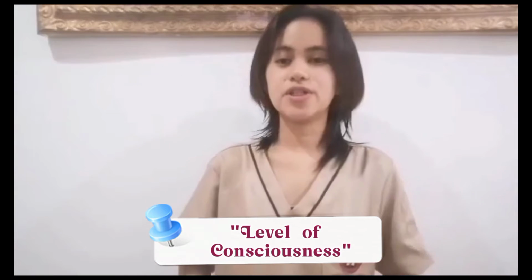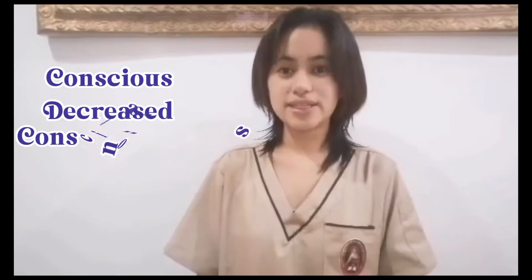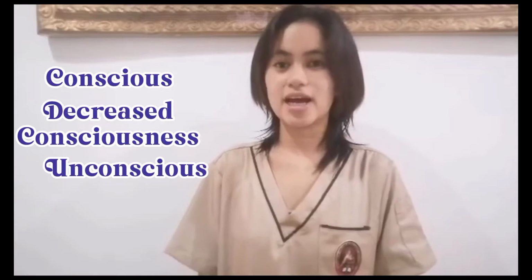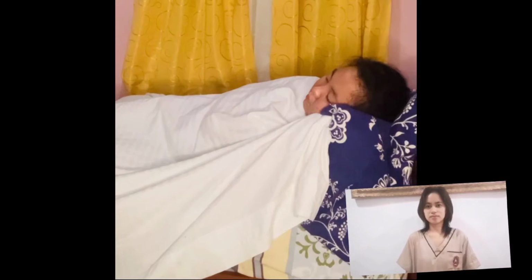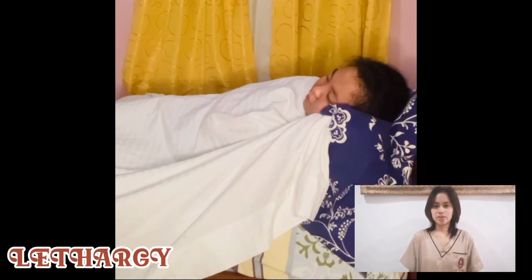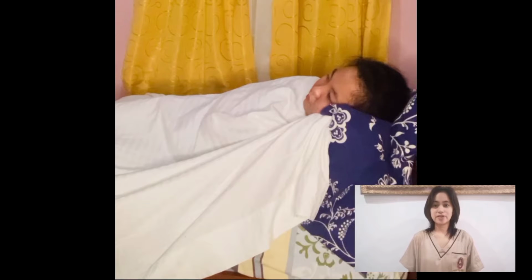The term level of consciousness refers to a person's awareness and understanding of what is going on around him or her. Consciousness is classified into three distinct levels: conscious, decreased consciousness, and unconscious. In this scenario, the patient has severe drowsiness. He or she can be aroused by moderate stimuli, but then drifts back to sleep.